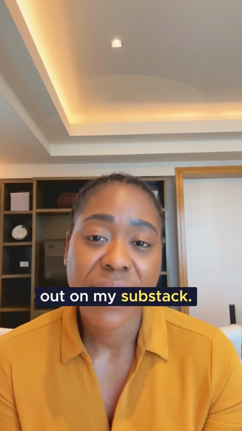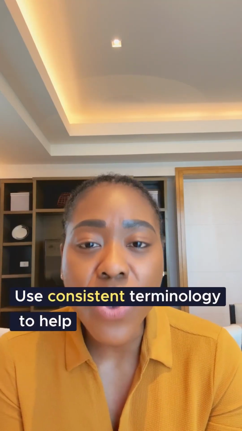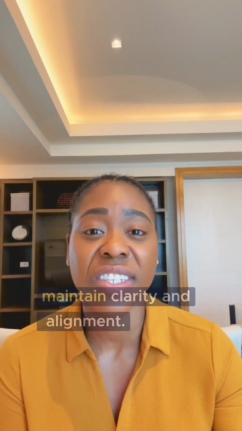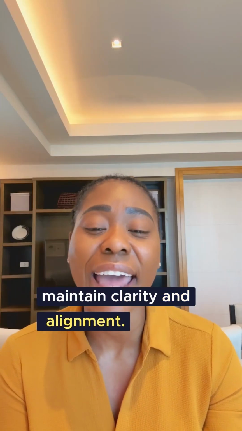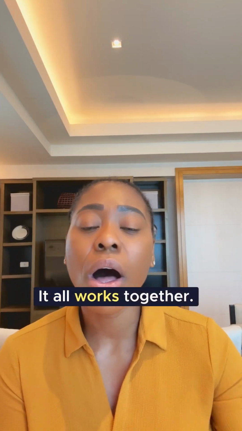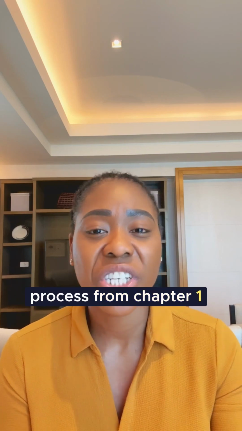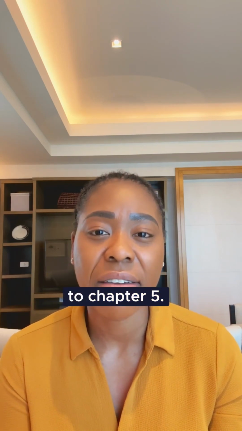And like I said, I'll do a write-up on this so you could check that out on my Substack. Use consistent terminology to help you with that flow. This will also help throughout all three sections to maintain clarity and alignment. It all works together. This is an iterative process from chapter 1 to chapter 5.